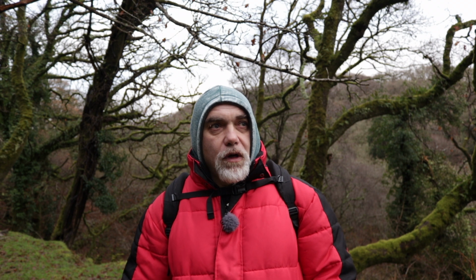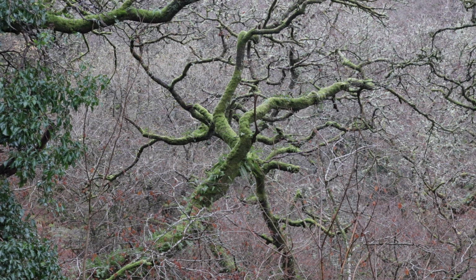I've seen a few trees that look quite interesting with some interesting forms and shapes. So I'm going to get the camera out and start having a look through the viewfinder and see what we can see. So this is an example of what I mean.